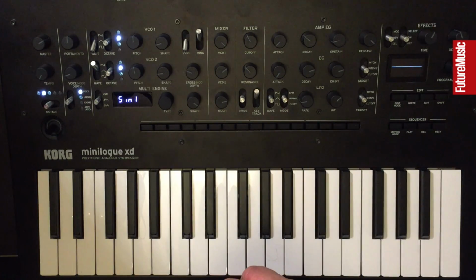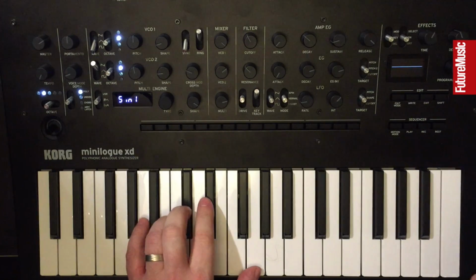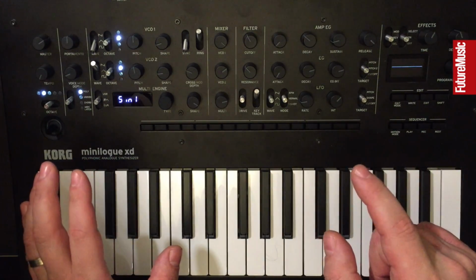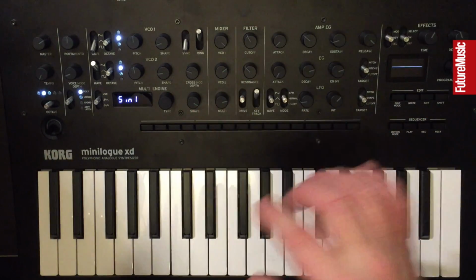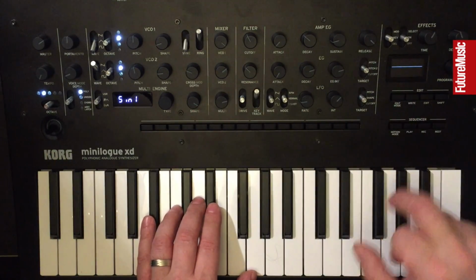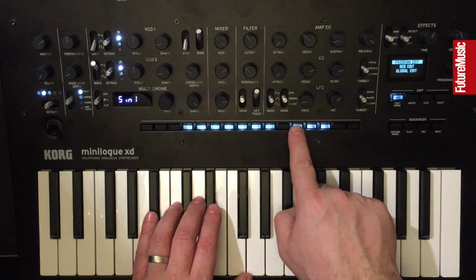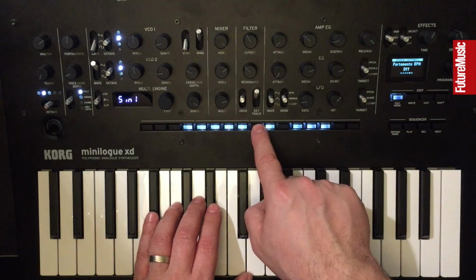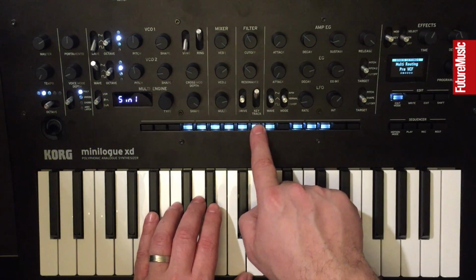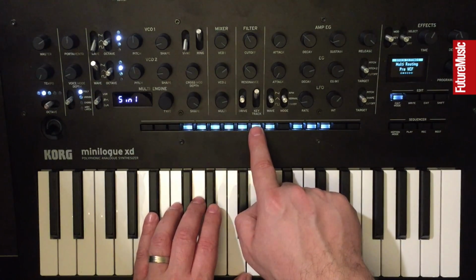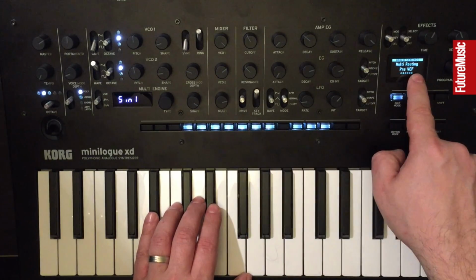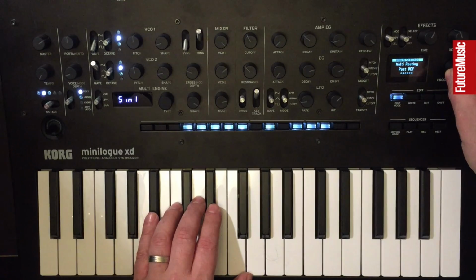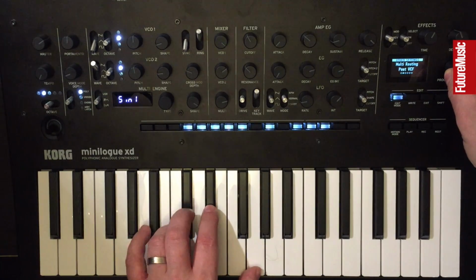So first of all, I don't want to route the multi-engine through the filter. So in the menu, if I can find it, here we are. This button: 1, 2, 3, 4, 5, 6. Button 6, multi-routing. I want it to be post VCF, which means it doesn't route through the filter.